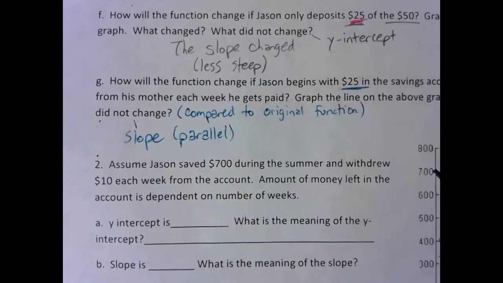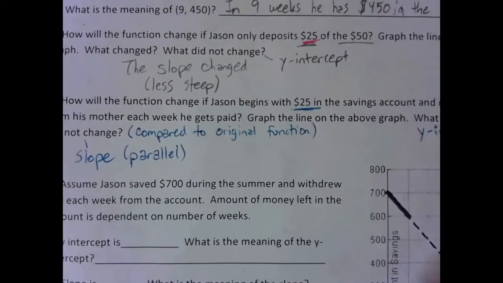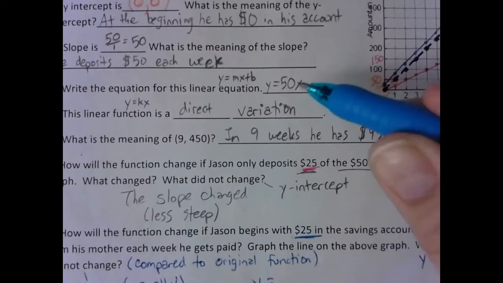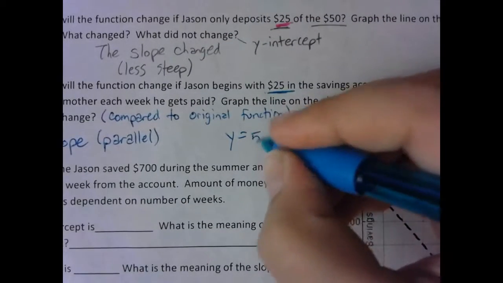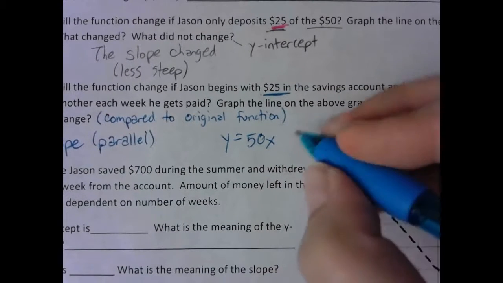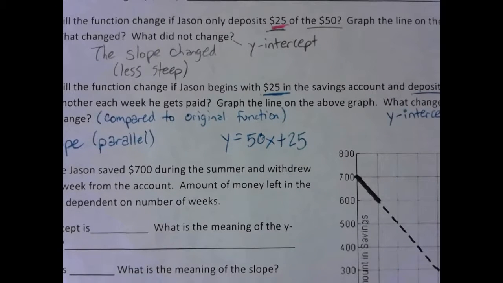And we're going to talk about how to graph parallel lines later this week. And you know what? Just for fun, because I'm crazy, I'm going to give the equation for this. So if the slope did not change, that means we have y equals, we still have that 50 for the slope. So y equals 50x, but we said the y-intercept changed to 25. So then plus 25 for our y-intercept.